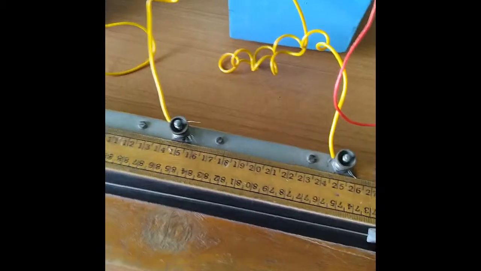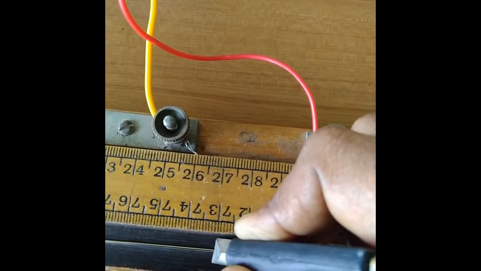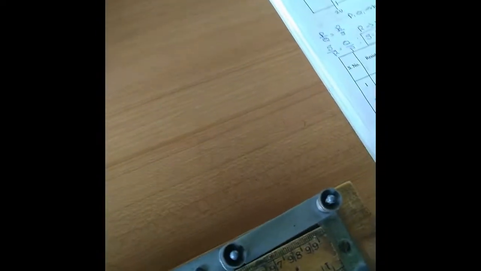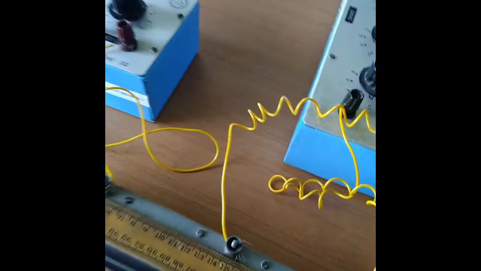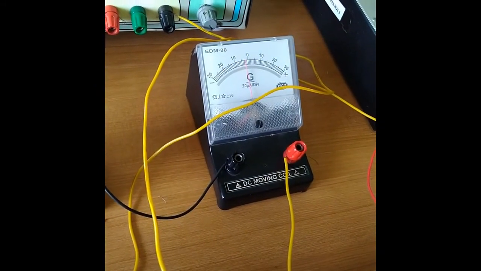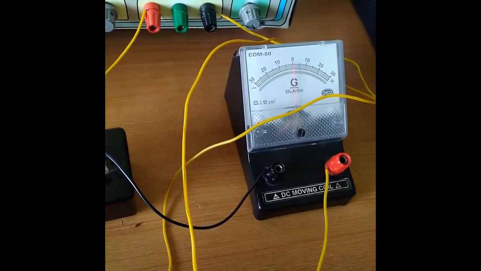Now check what the length is over here. What is the balancing length now? It is nearly 26.8. Let me check it again.